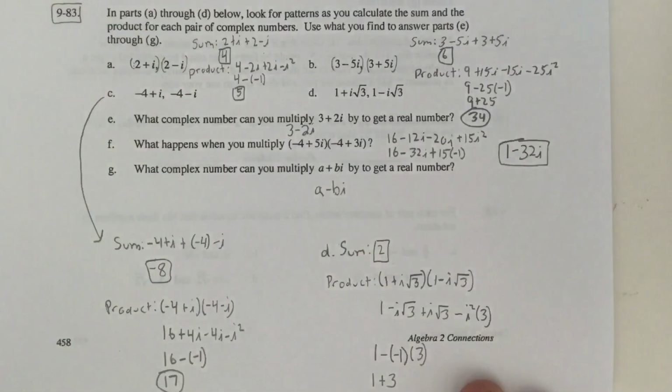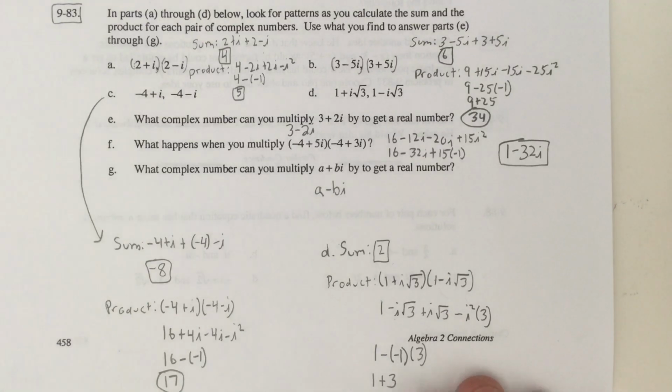That is not a real number. That's a complex number still. So just because you're multiplying two complex numbers together does not mean you're going to get a real number. They have to be conjugates. The only way you can get a real number from complex numbers is if you're multiplying by a conjugate or adding by its conjugate.